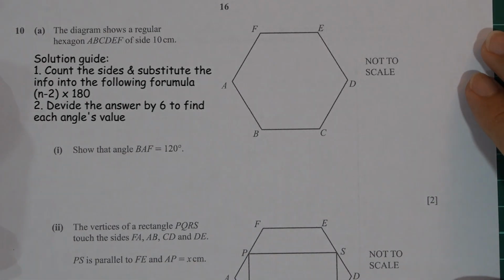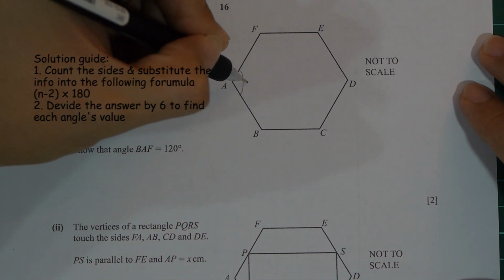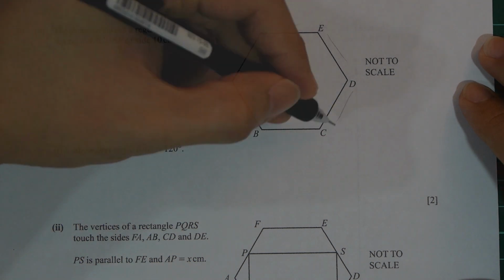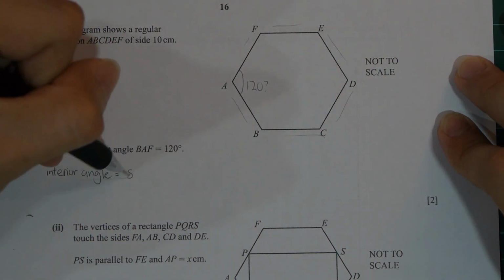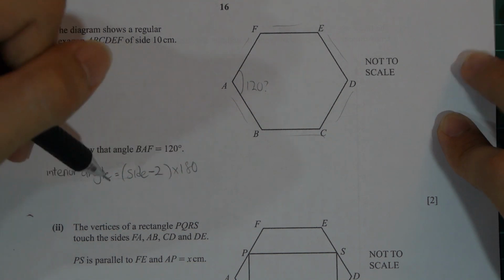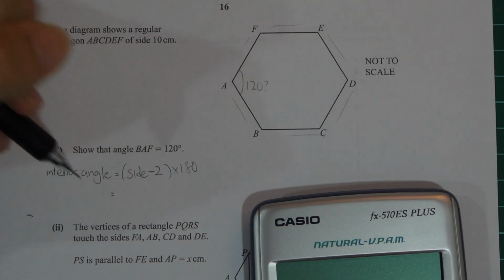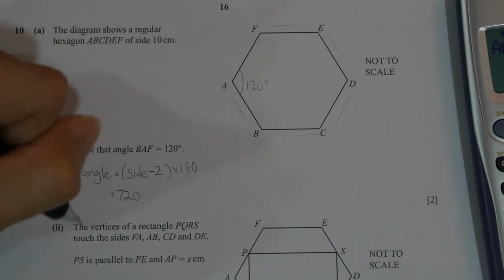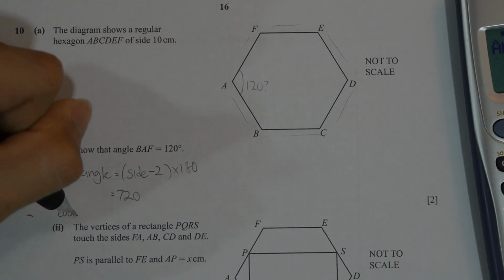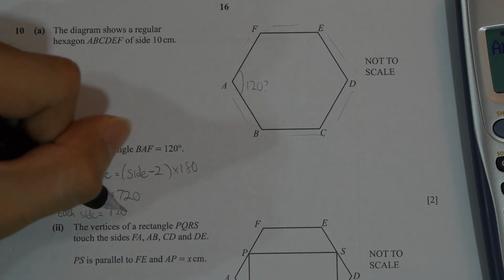So for the last question, first thing first, you're required to calculate the interior angle of this hexagon. So a hexagon has actually 6 sides. So 6 minus 2 multiplied by 180, you'll be able to find the total interior angle. Then you're required to divide by 6 to find the value of each angle.